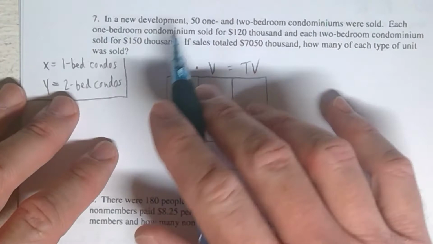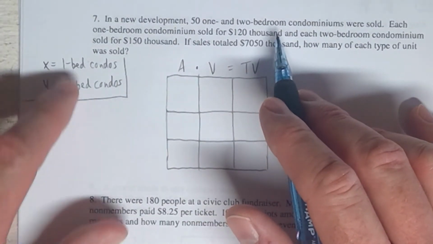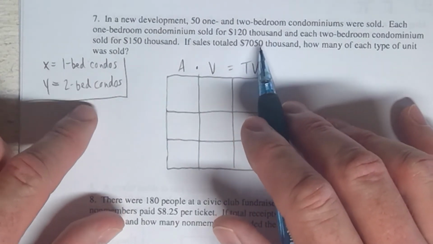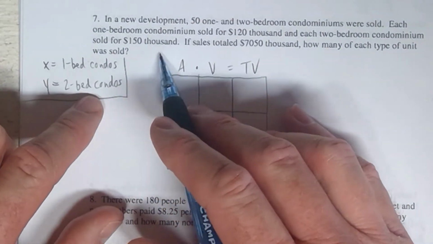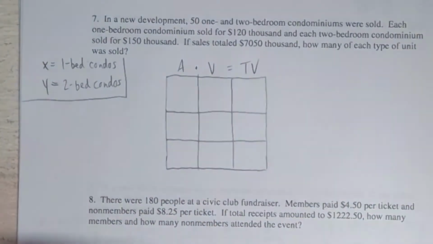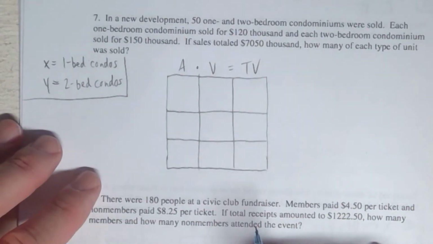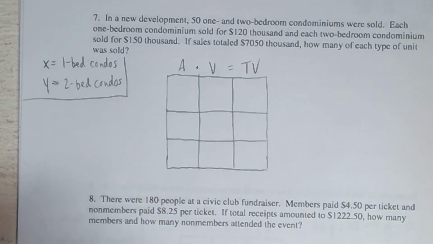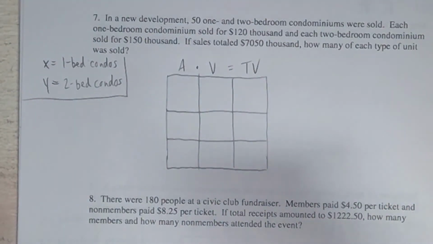Notice that each one of these two things has a cost per attached to it. The 1-bed condos are $120,000 per condo. The 2-bed condos are $150,000 per condo. So it's cost per condo, just like the previous problem that we did was cost per pound. The only difference is that we're not physically mixing these together like we would mixing together cashews and peanuts inside of a single, let's say, glass jar where you put a bunch of nuts in there.